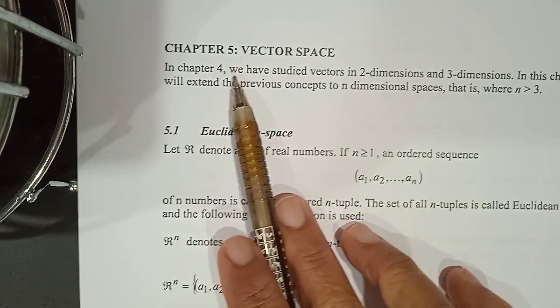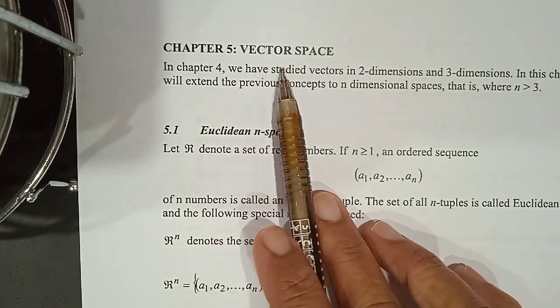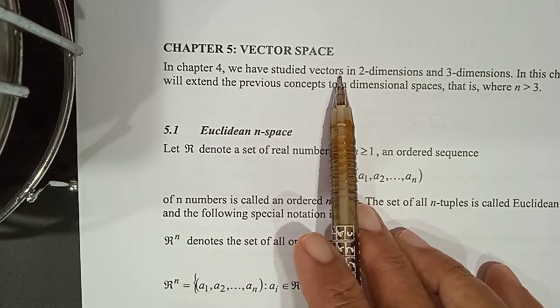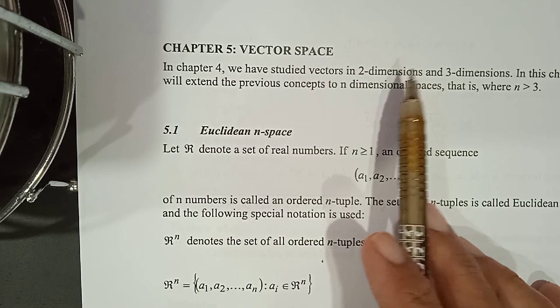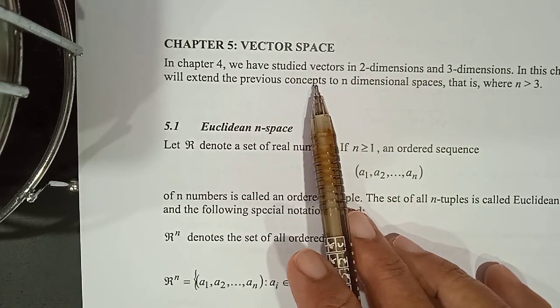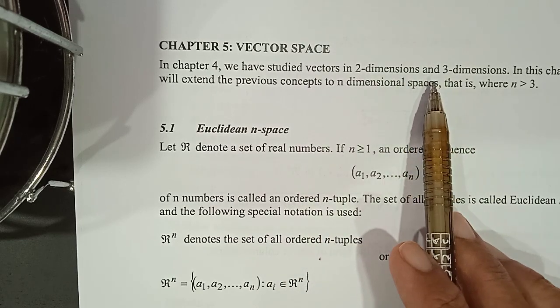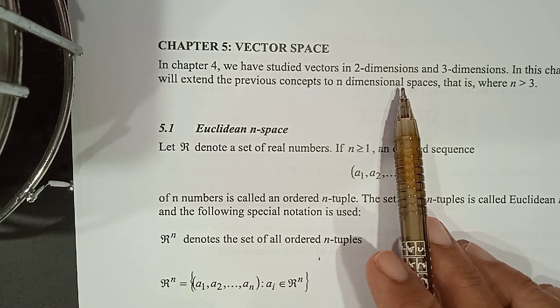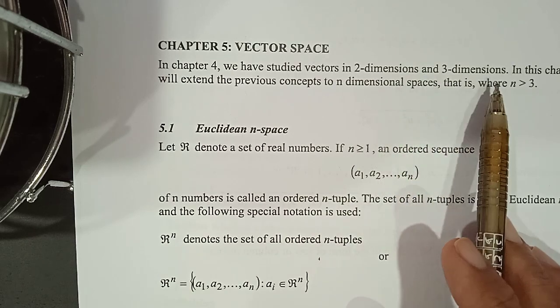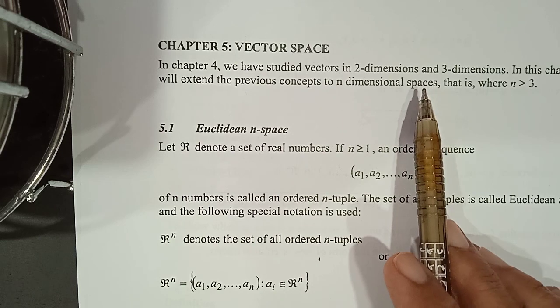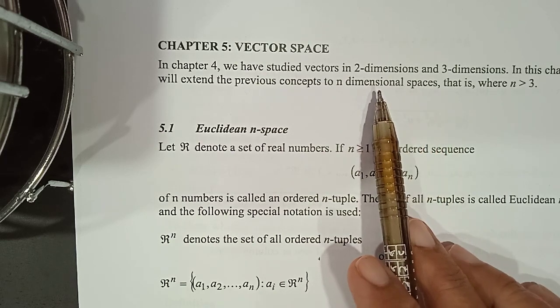Okay, our next chapter, chapter 5, is vector space. In chapter 4 we studied vectors in 2 dimensions and 3 dimensions. But now in this chapter we will extend the concept to more than 3 dimensions, for example vectors in 4, 5, 6 and so on dimensions. So we will extend the dimensions of vectors in this chapter.